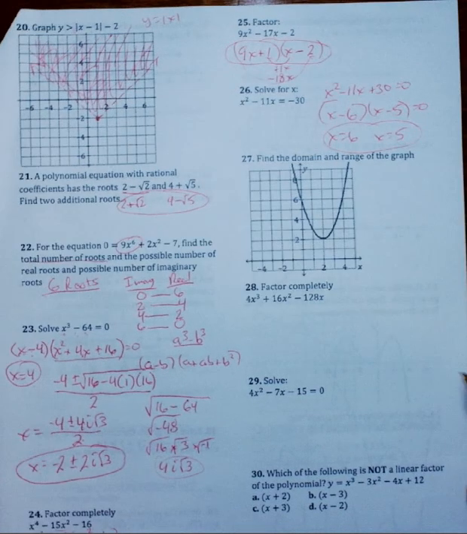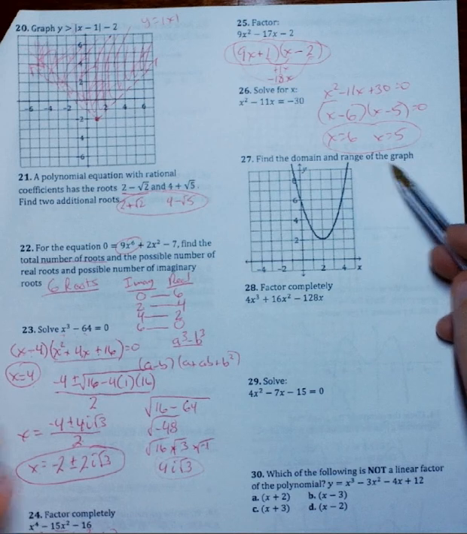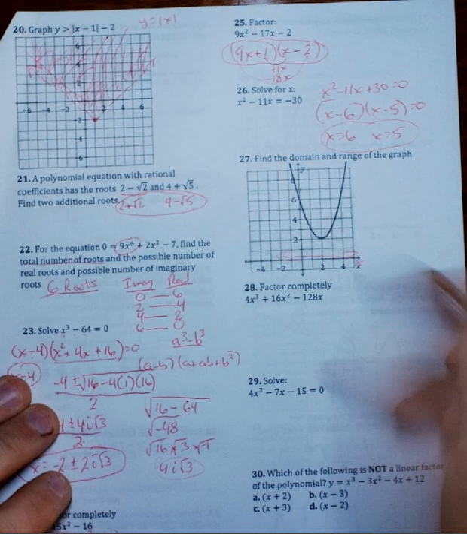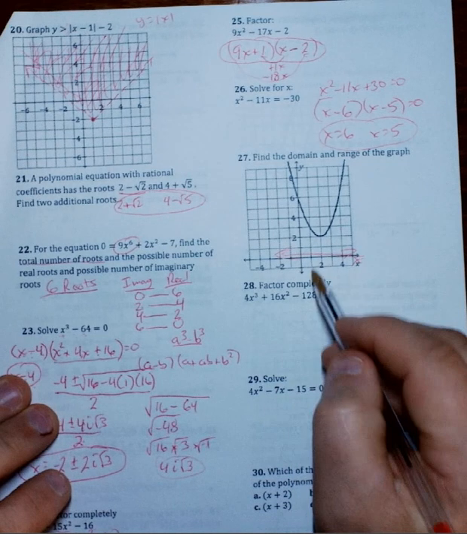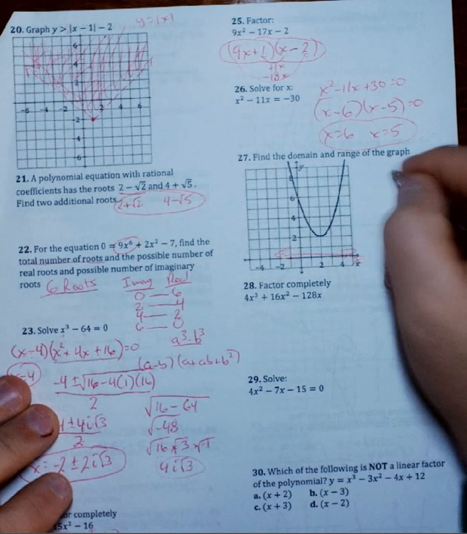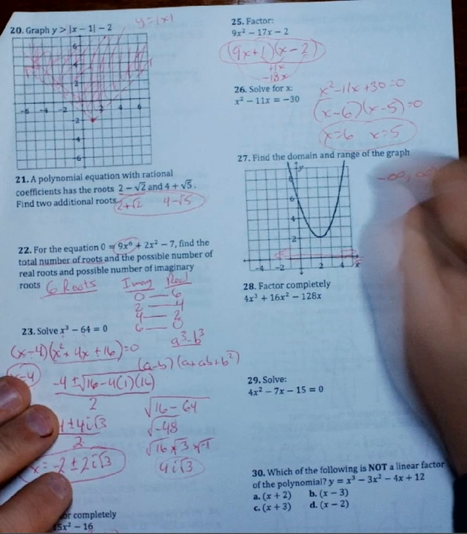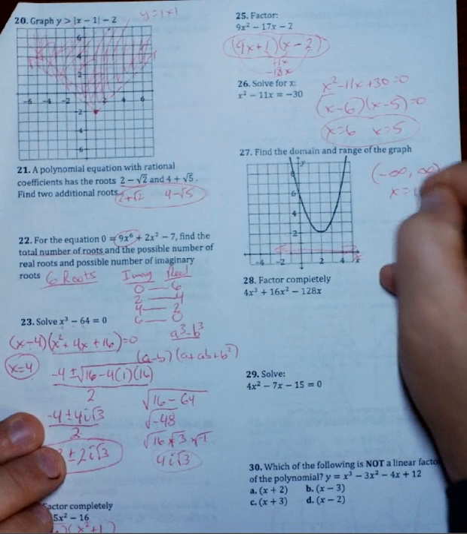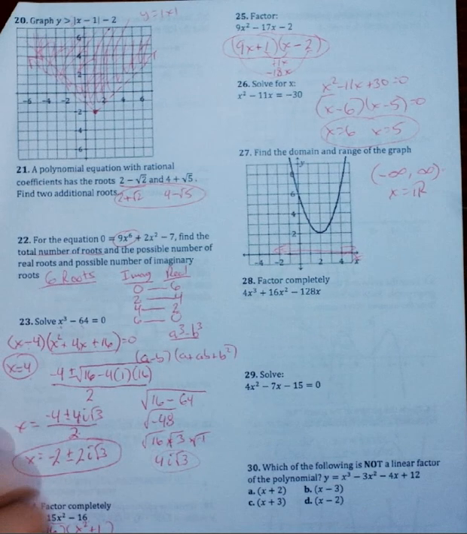Take a look at 27. Find the domain and the range of the graph. Well, the domain is how far back and forth does it go. That's the x values. Well, it goes forever this direction. Now, it's going to be really high, and it goes forever to the left. That means the domain values go from negative infinity to positive infinity if I write it in interval notation. Or I could just say x equals all real numbers. On a multiple choice test, you should know both ways to say it, though. And this is the domain.